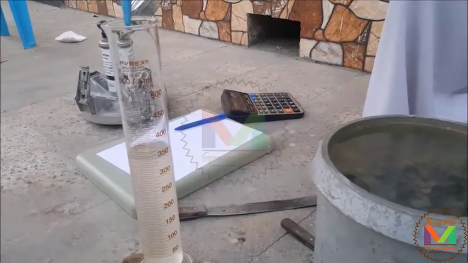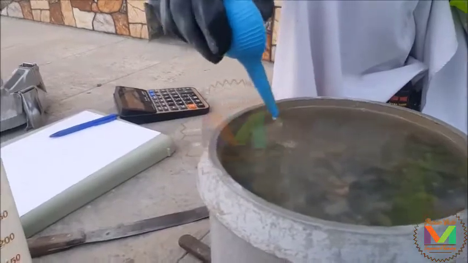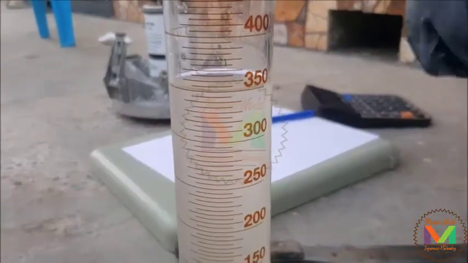It's 350, and the remaining water in the syringe is going back to our measuring bowl.